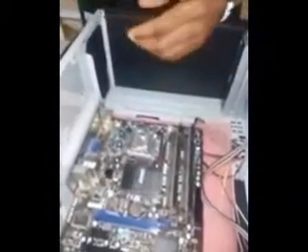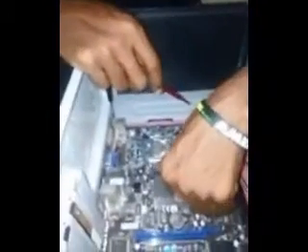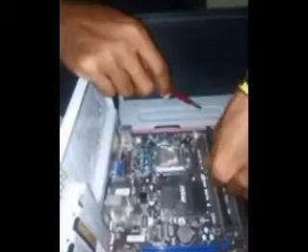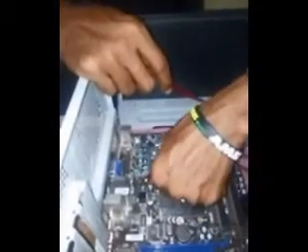That's the heatsink. We also have the processor well secured by some clips. So this is a clip that secures the processor. We have another one on it.